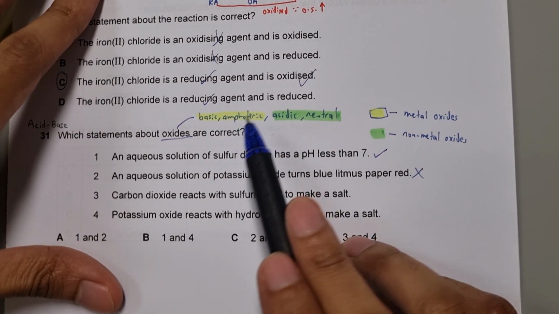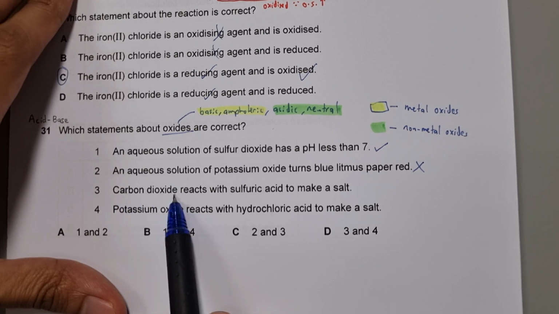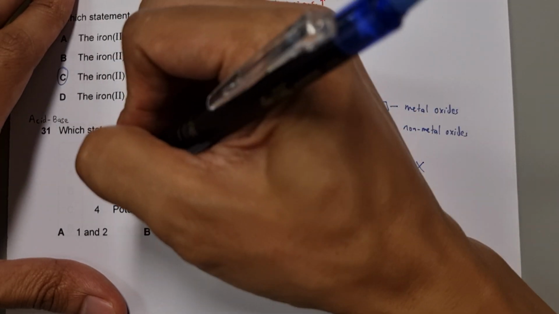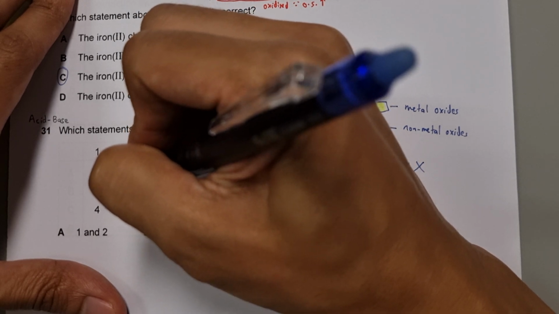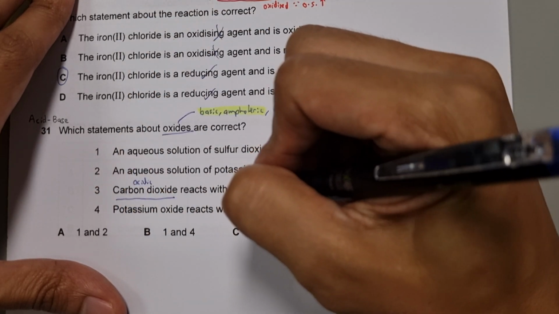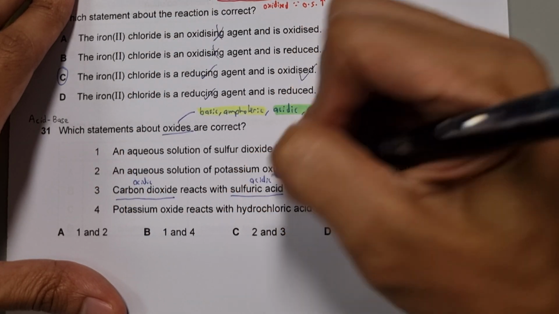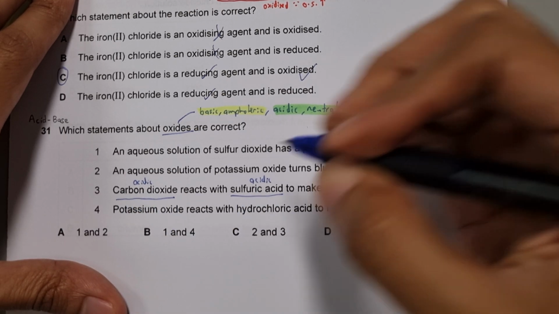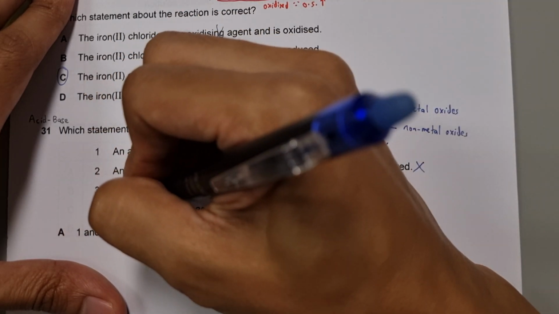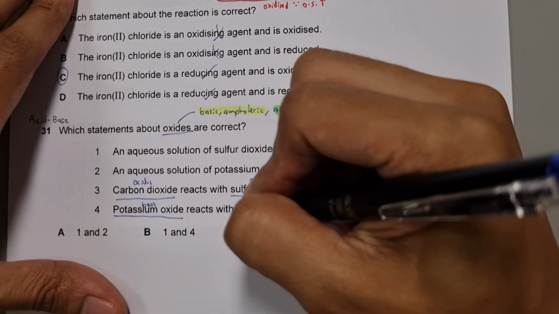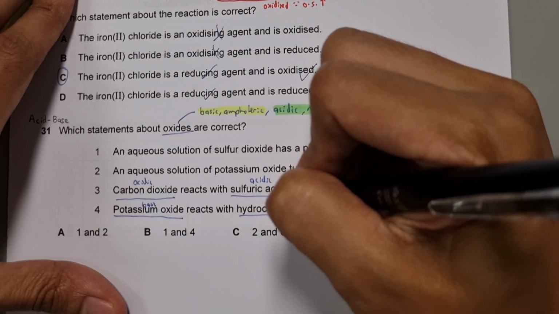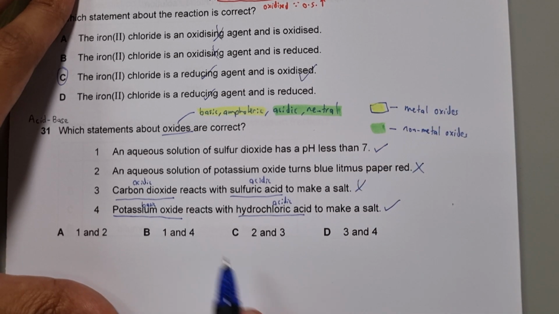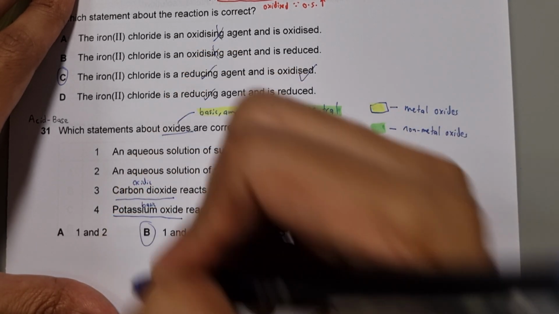Oxides are amphoteric. Carbon dioxide reacts with sulfuric acid to make a salt. So this is acidic and this is acidic. Acidic and acidic cannot react. In this one, this is basic and this is acidic. So base can react with acid to produce a salt. So the answer is 1 and 4, E.